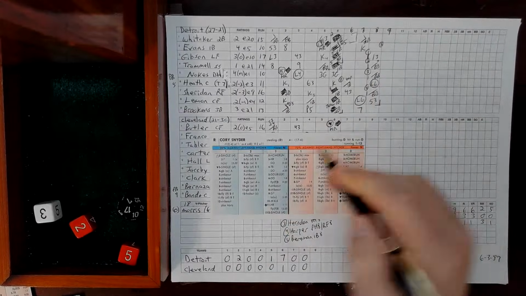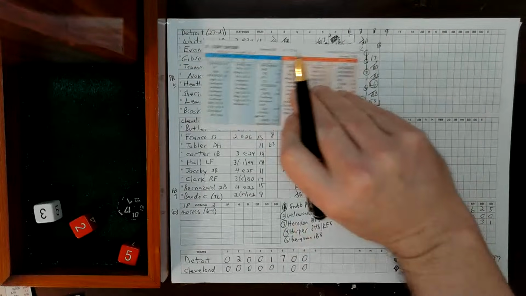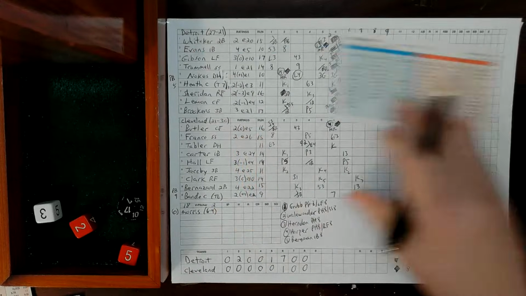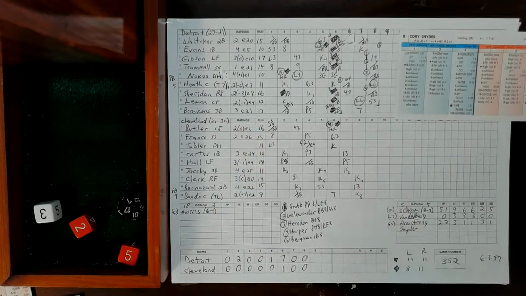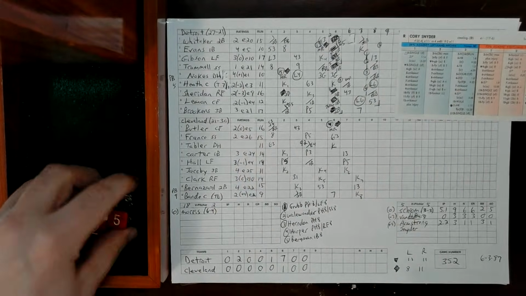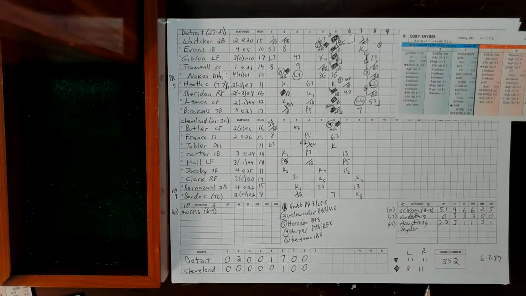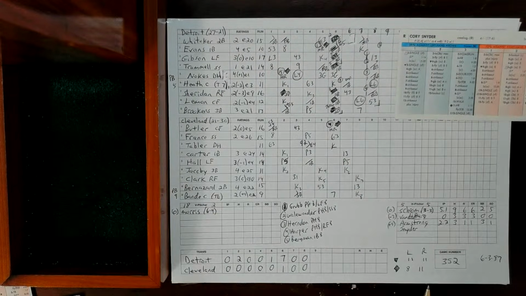And he will be facing Brookins, Whitaker, and Bergman due up for that. And of course, we roll a 4, 5, or 6. We will consult the position player pitching card that's in the rule book. Right here, we'll reference this area here if that happens.